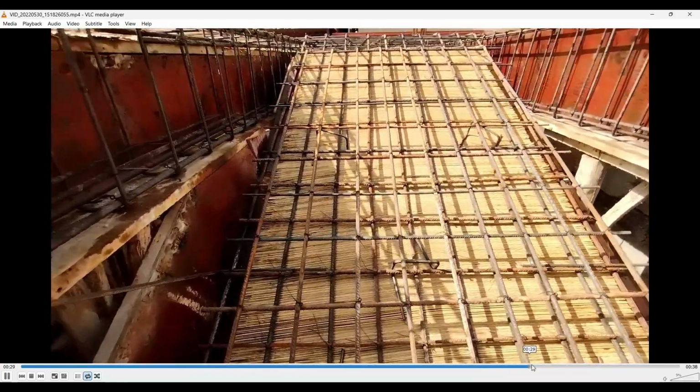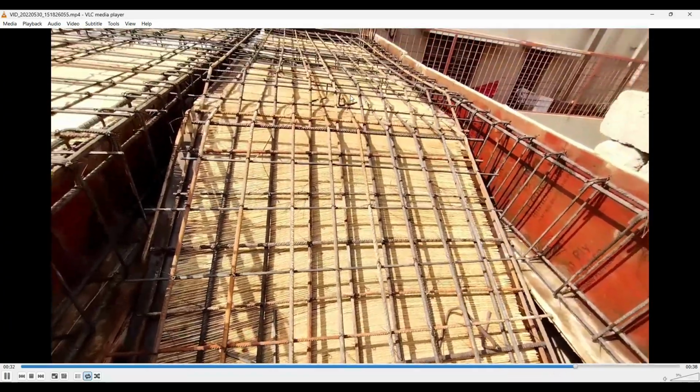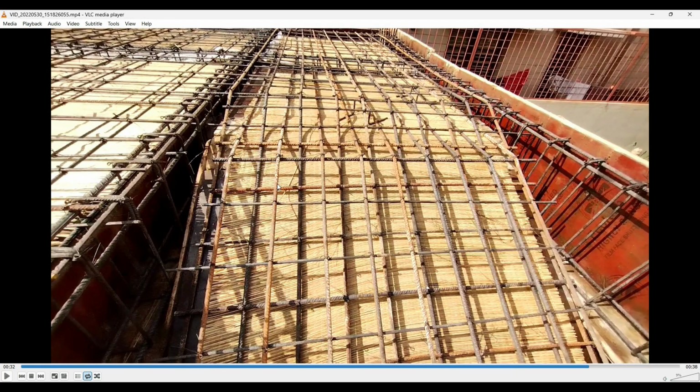Let me just go up at the top, and here you can see what is happening. All these top bars are becoming bottom bars here, and all these top bars are becoming bottom bars over here. Whatever was in the bottom will go to the top, and what is at the top will come and become the bottom over here like this. So this crisscrossing is always going to be there.